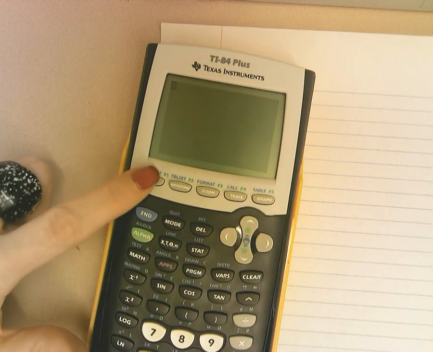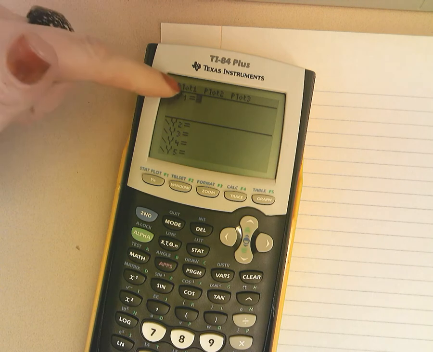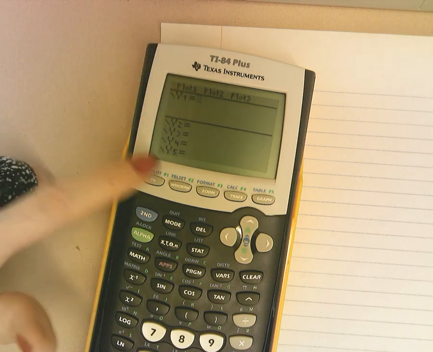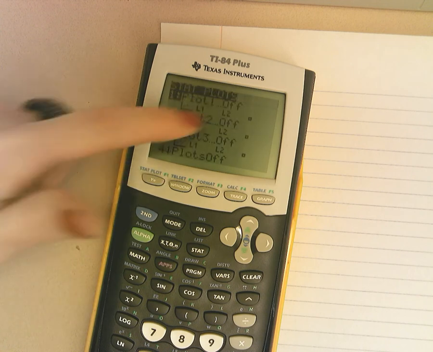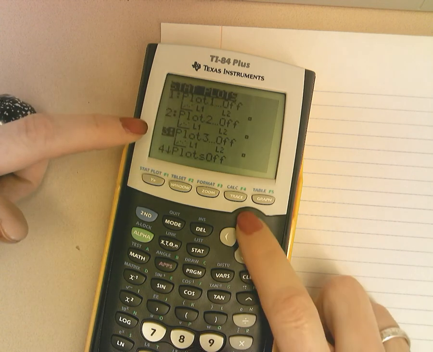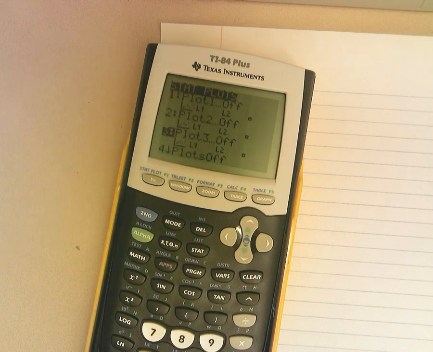First of all, when you hit y equals, which is where we're going to type our equation eventually, there might be some stuff there. If there is, you're going to clear it off. You might check these plot buttons at the top. If one of these is highlighted, you might need to go to second stat plot and then go down here and hit enter on one of these to turn them off. Mine are all off, but maybe yours say on, and you need to fix that.